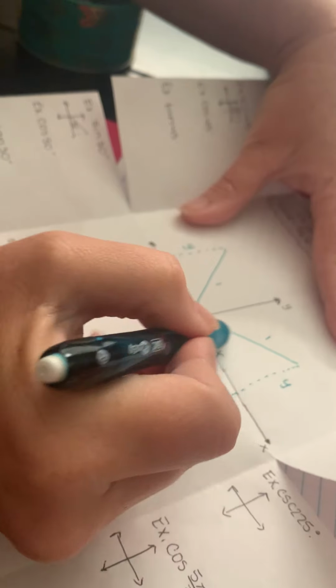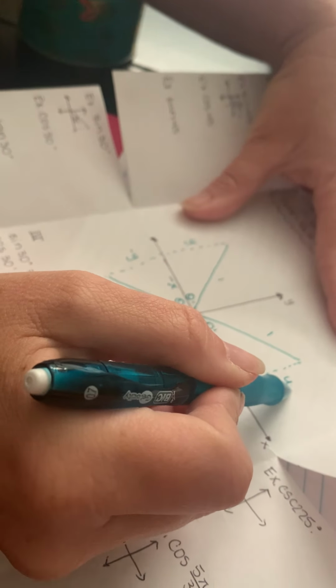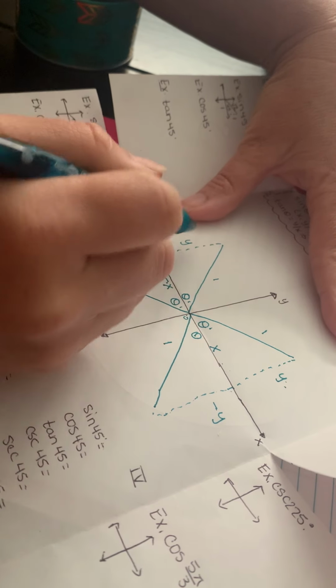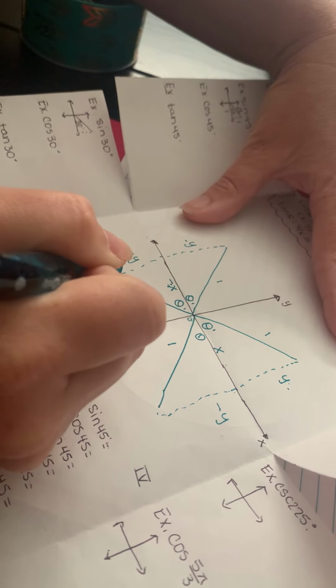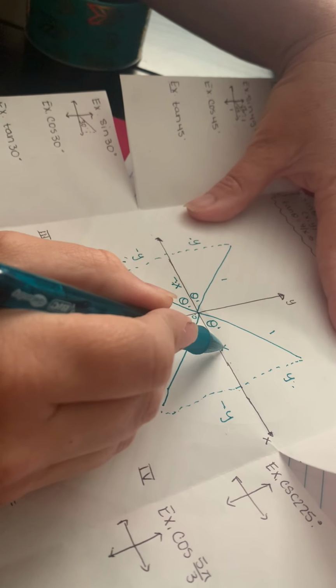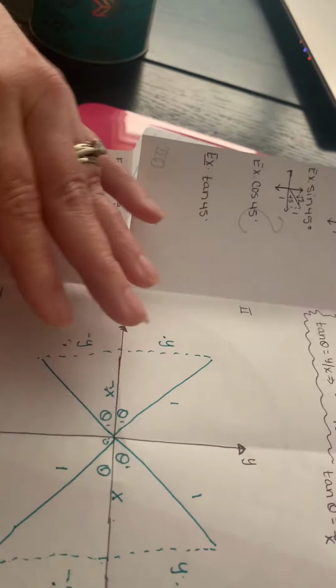But look over here. In the first quadrant, both X and Y are positive. Here, X is negative and Y is positive. In this triangle, both of them are negative. And in this triangle, X is positive and Y is negative.